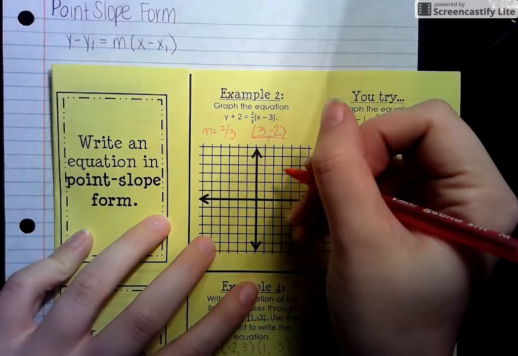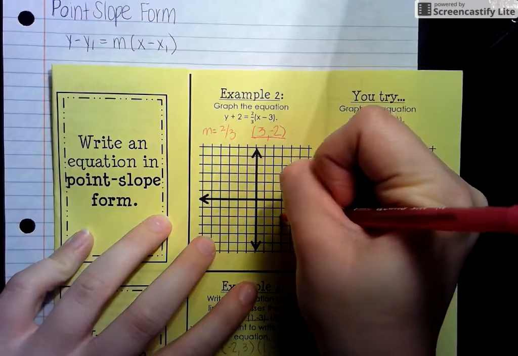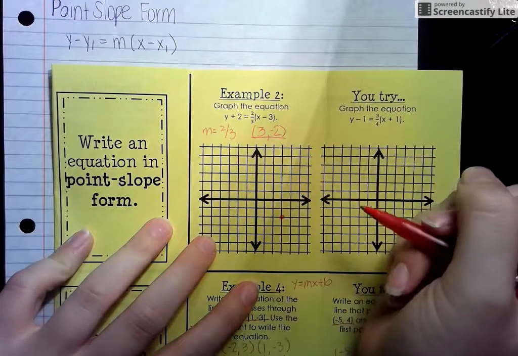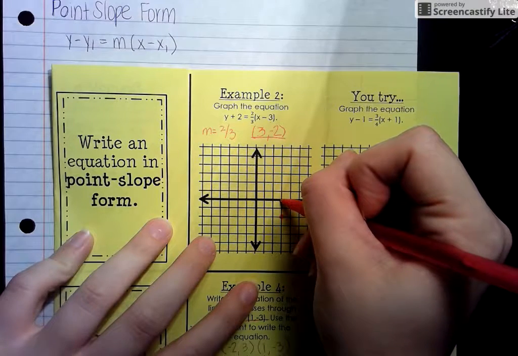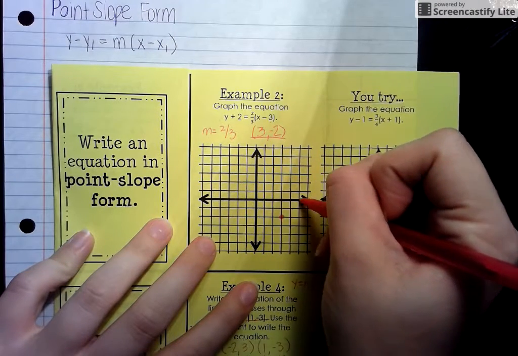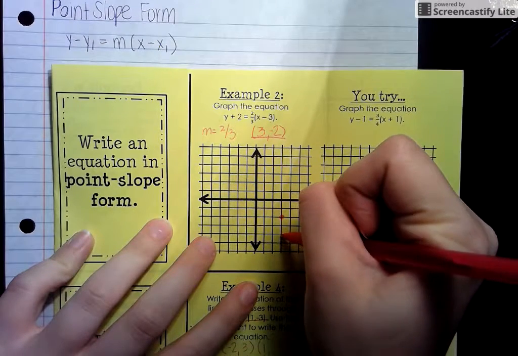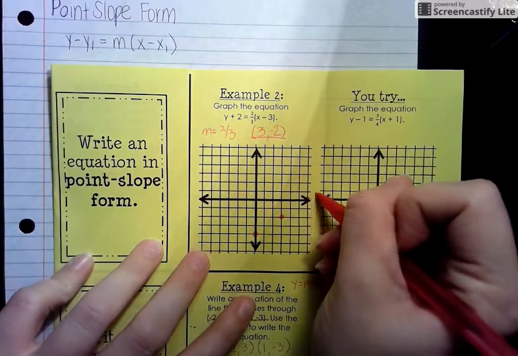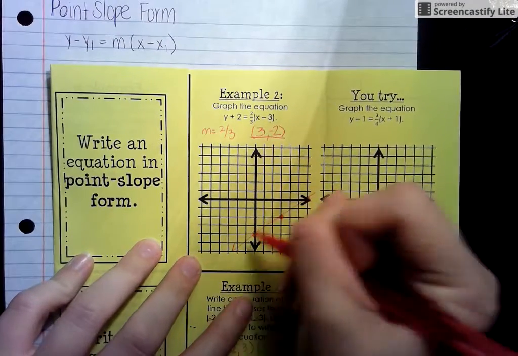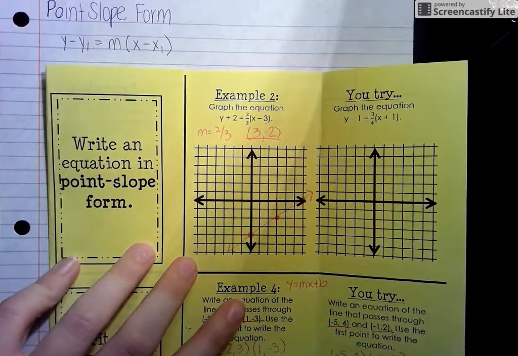So I'm going to first plot my point. So I have 3, -2. That's my first point. I'm then going to take my slope to find my next point. So I have 1, 2, up 2, which is +2, over 1, 2, 3, which is a +3. You also could go down 2 and to the left 1, 2, 3, and that would be another point. You can draw your line, draw your arrows, and then it would be completed.